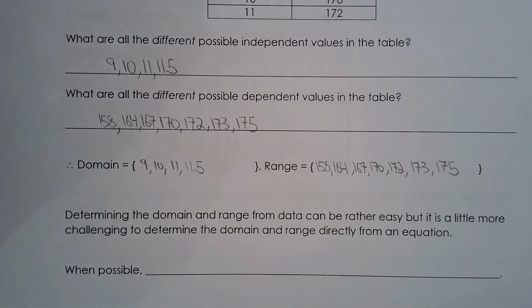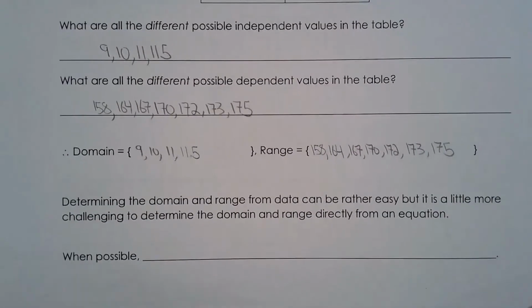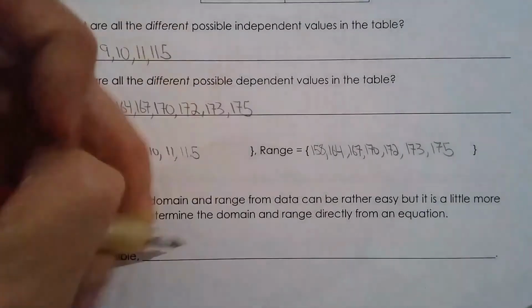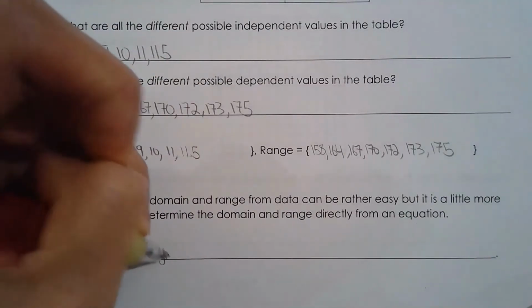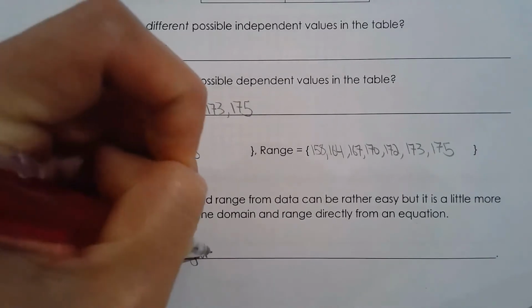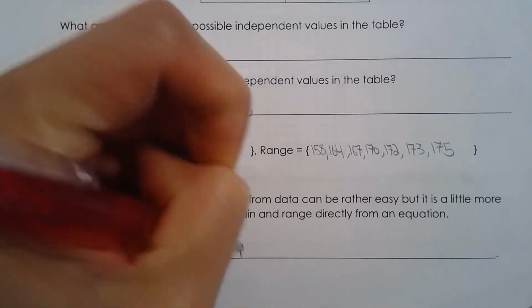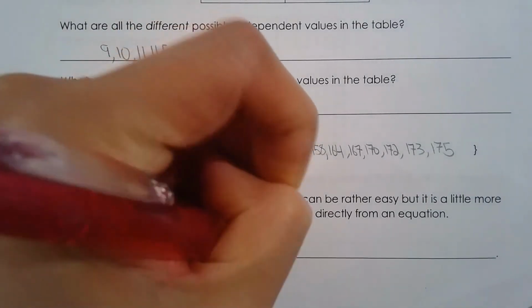If we give you an equation, I'm hoping you'll see in the next few examples, it's a good idea to give yourself a graph because you can visualize all the possible values for x, and you can visualize all the possible values for y. So when possible, if you're given an equation, give yourself the graph of the relation, okay?